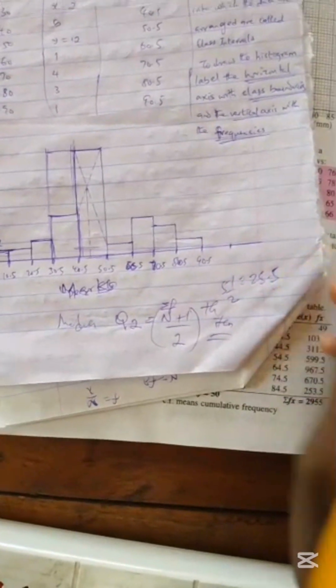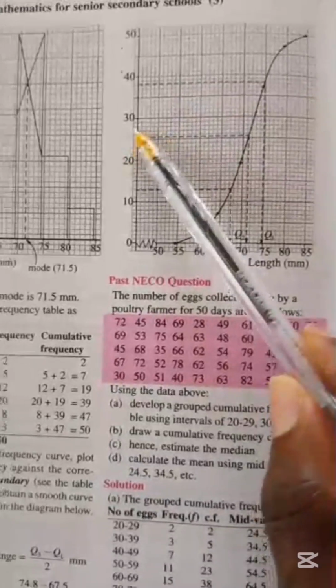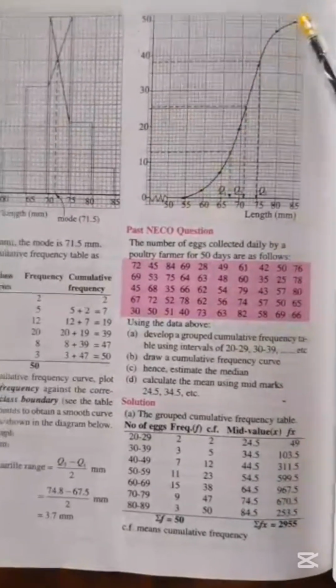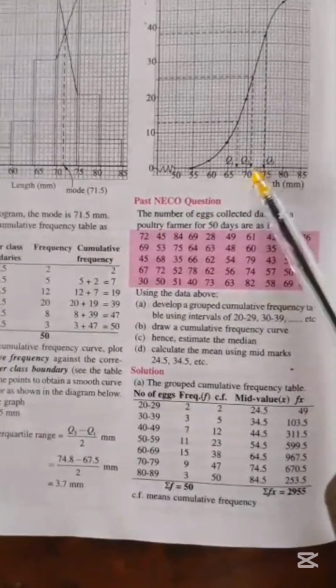So go to 25.5 on the cumulative frequency axis. 25.5 is somewhere around there. Trace across from 25.5, and where it touches your curve, you trace it down. That's why I say this curve must be accurate. That is called Q2. You read it, it's roughly 71, so you get 71.5 as our median.